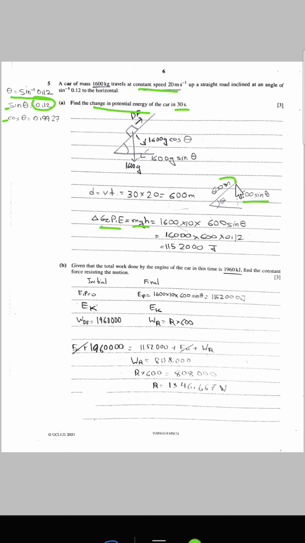And the 600 meters, we find this distance from the expression for constant speed. Since speed is constant, distance is equal to vt, or you can use s equals ut plus half at squared. Since it is moving at a constant speed, acceleration is 0, therefore this part is 0, and distance is equal to ut or vt. We use this expression to find the change in gravitational potential energy.